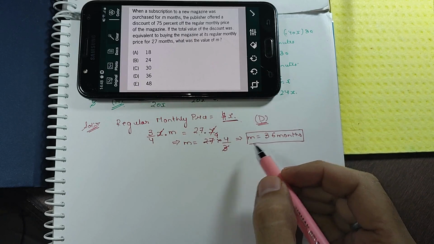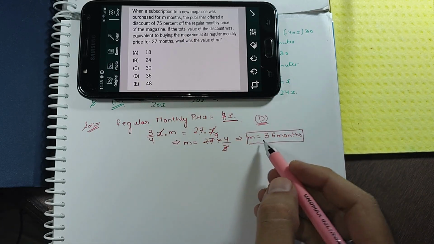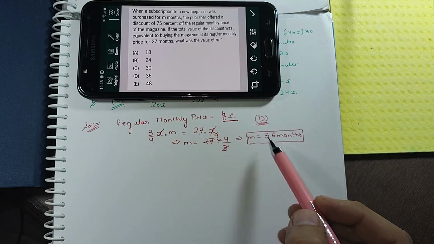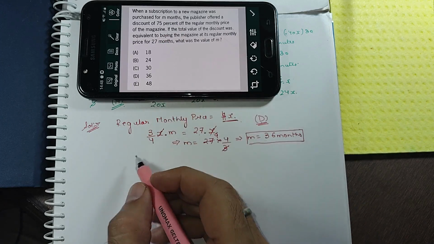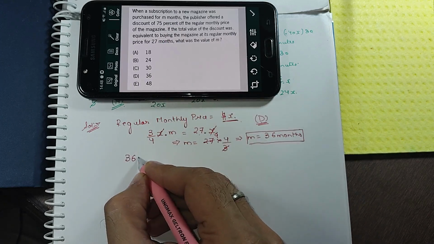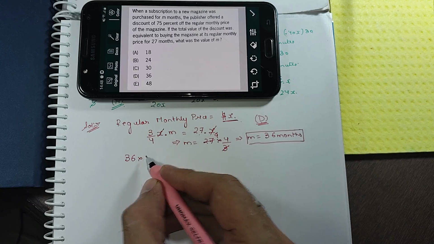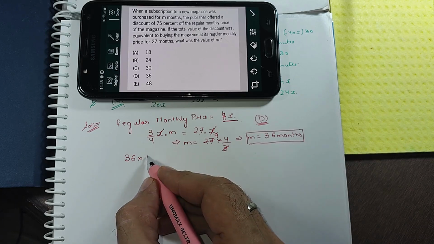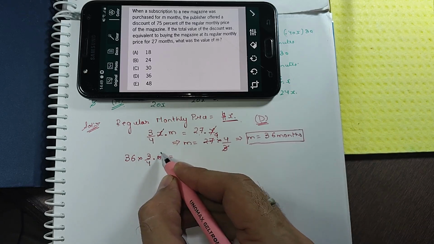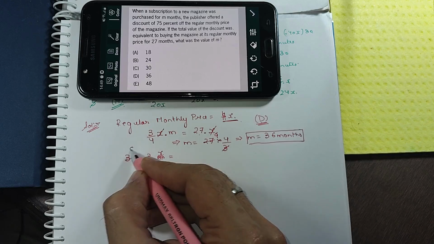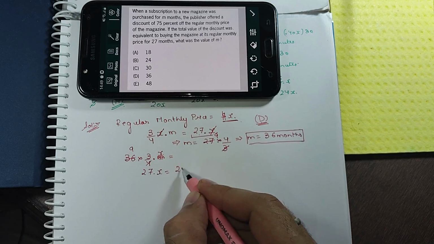Up to this point we have reached the answer, and the option is D. Now we'll do some analysis. Now we know that the number of months is 36. Now he gave a subscription for M months, that is 36 months. So 36 multiplied by the regular monthly price, no, we don't know that. So that is for M number of months, and the discount is 3 by 4 of M. Right? So this is equal to, X. So this will be equal to 4, 9. So 27 X is equal to this side also 27 X.